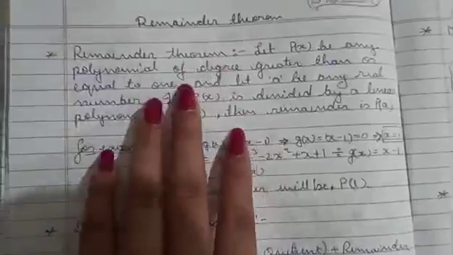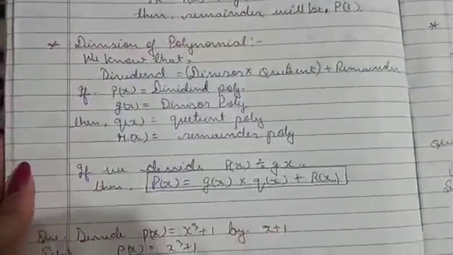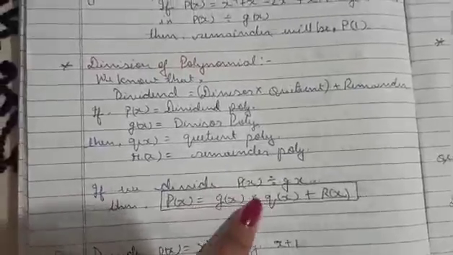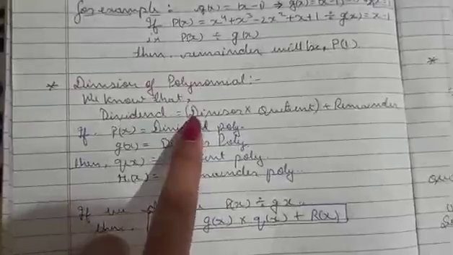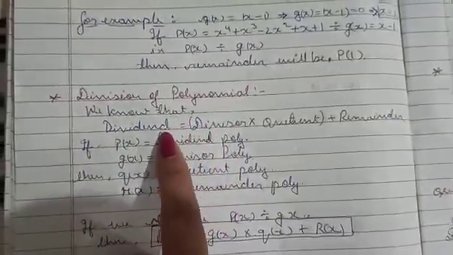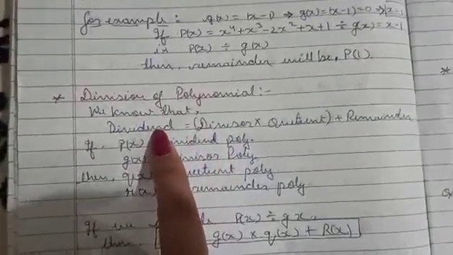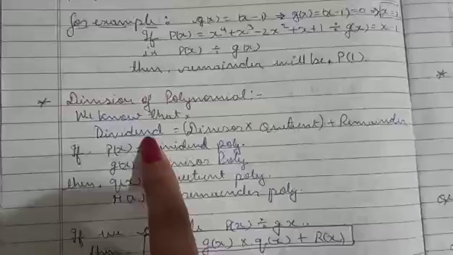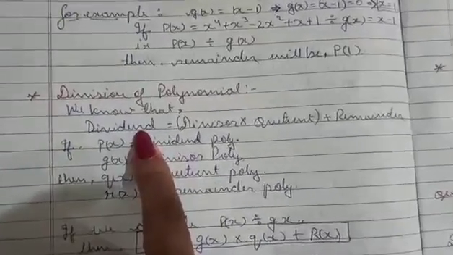Before understanding this remainder theorem, we need to understand what is division of polynomials and what is the division algorithm. We know this condition when we divide some number by another number. The dividend is the number, or you can say polynomial, which is being divided.